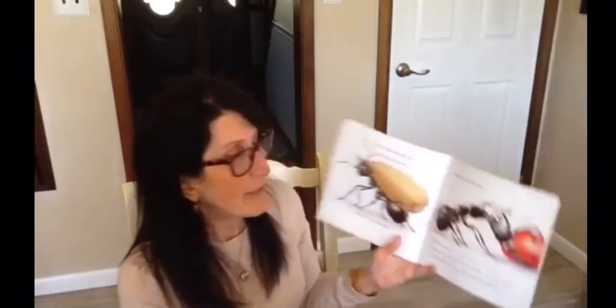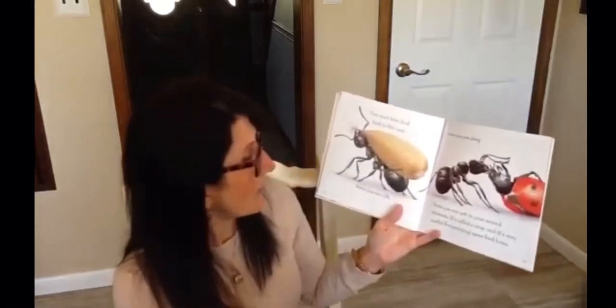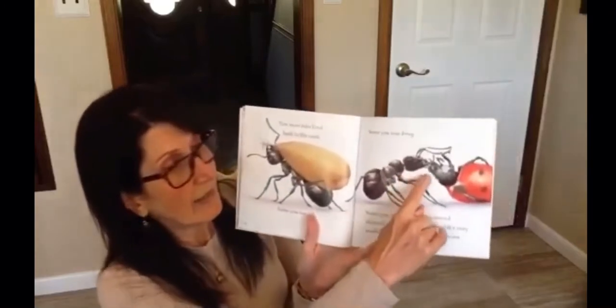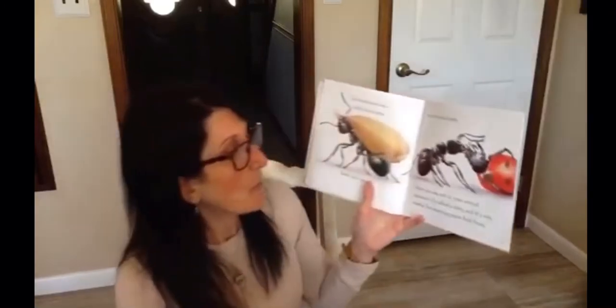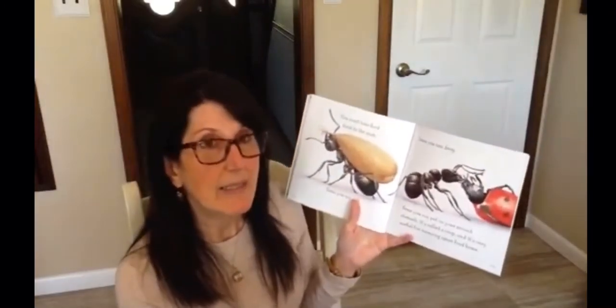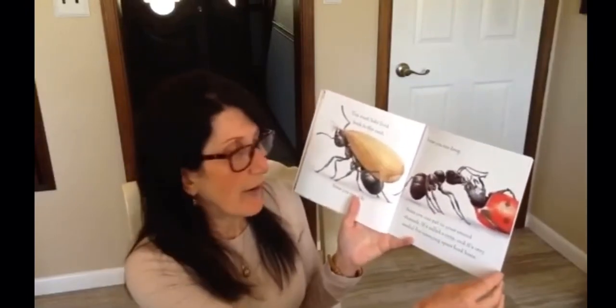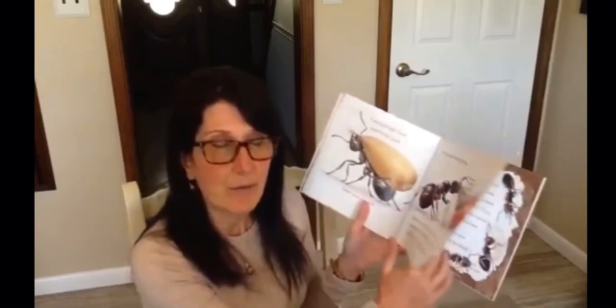You must take food back to the nest. Some you can lift. Some you can drag. Some you could put in your second stomach. It's called a crop, and it's very useful for carrying food home. Another fact, I did not know they had 2 stomachs.